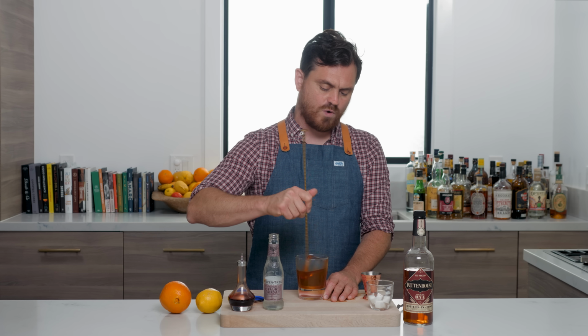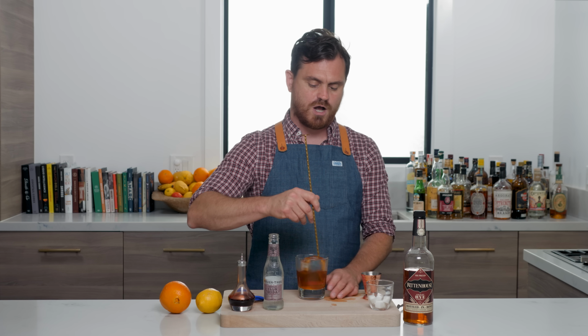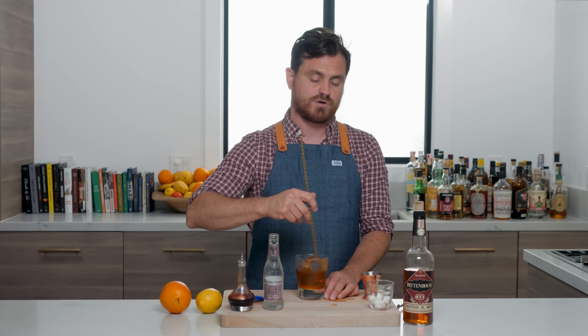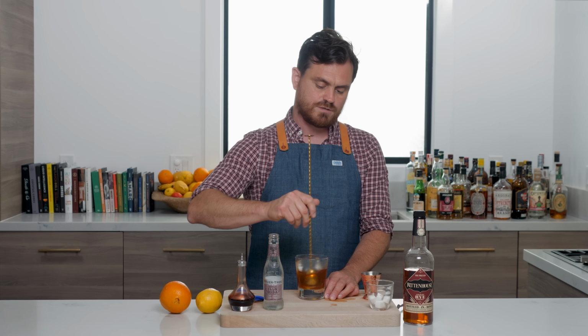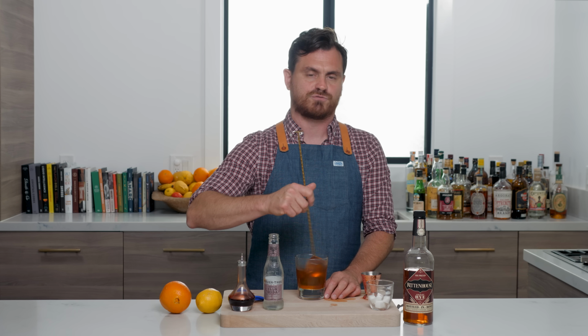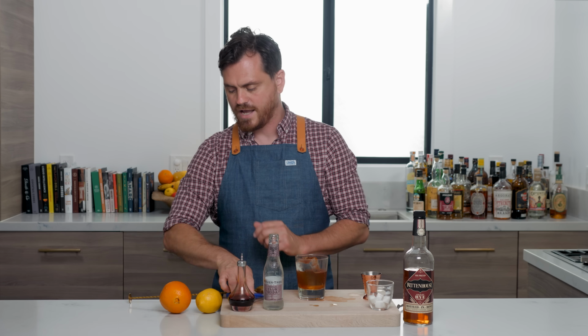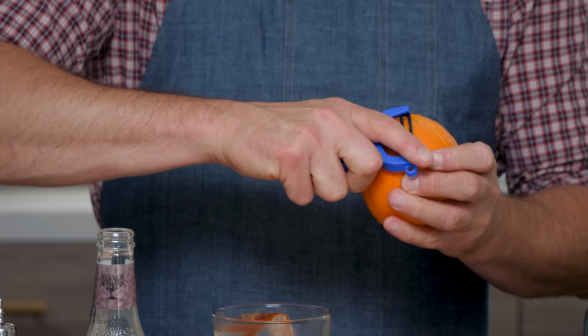It's going to take quite a while for it to chill down properly. The great news about an Old Fashioned is that it's sitting on a rock, so it's going to melt and dilute as you drink it anyway. So you stir it till you think it's good. I like to try and get it down to about -3 Celsius. I think that's about it. And then we're just going to add an orange peel and just spritz it on top.